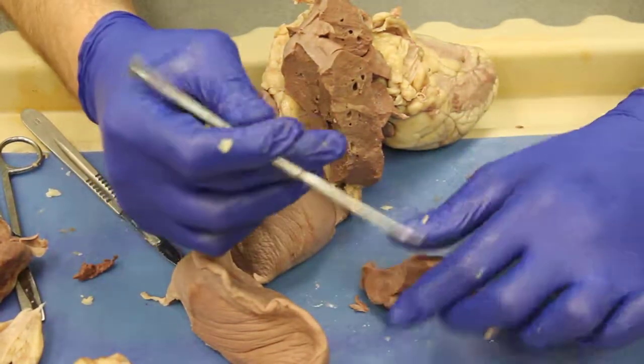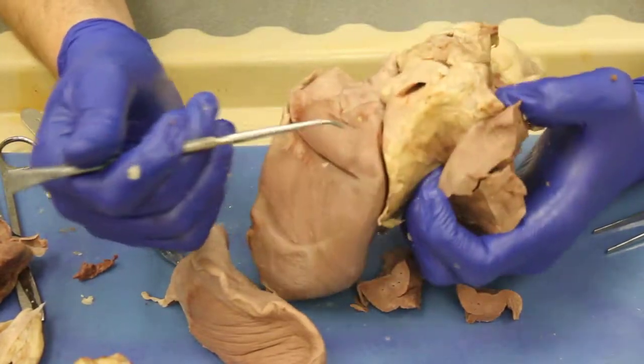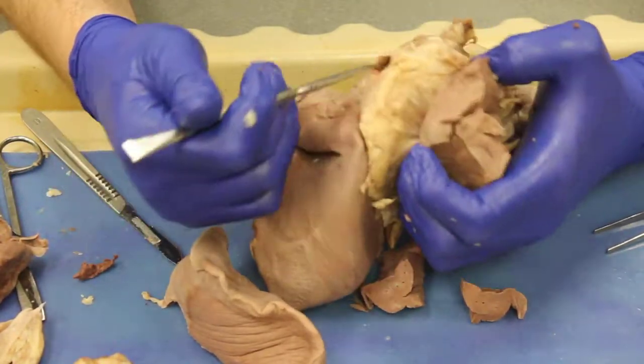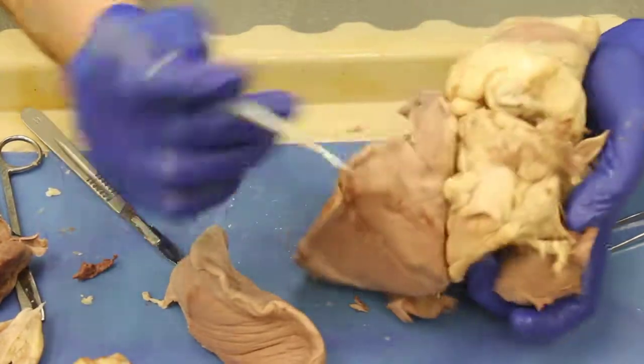Now, we're going to take another cut, and we're going to take a gander at all this heart tissue over here.